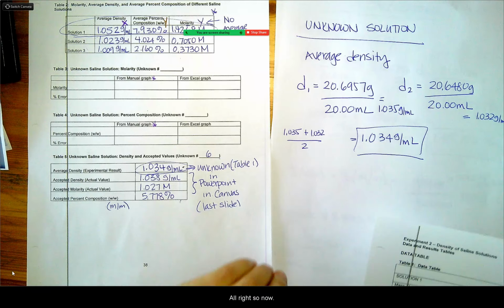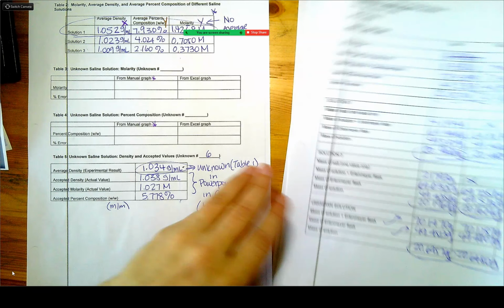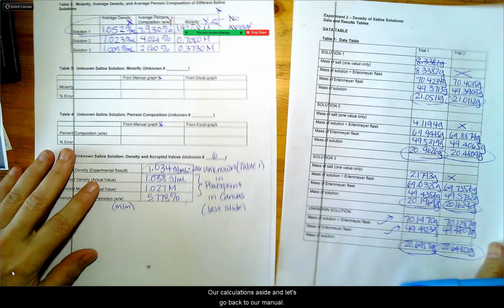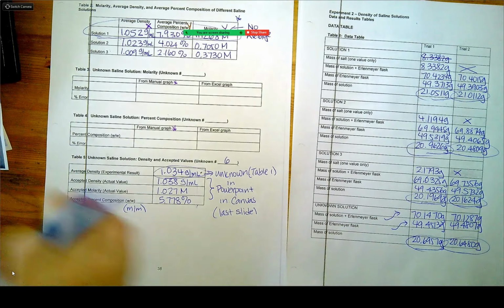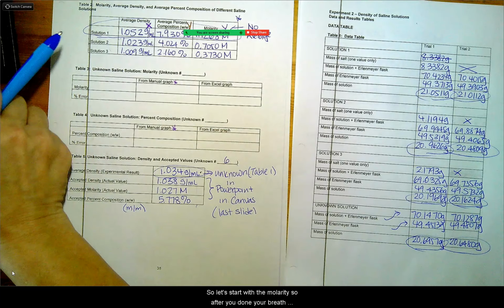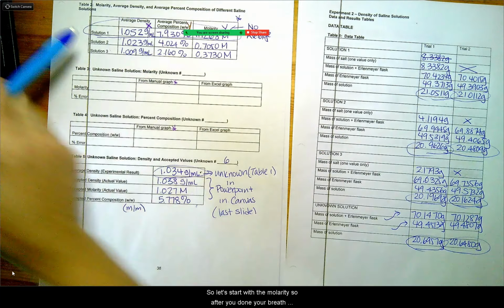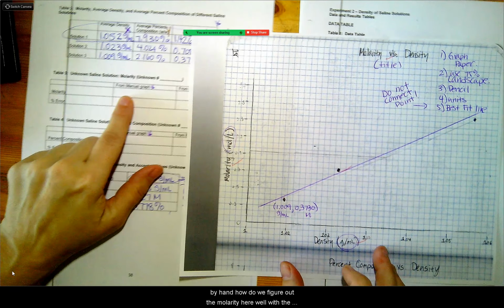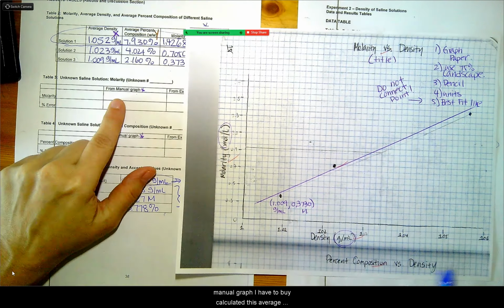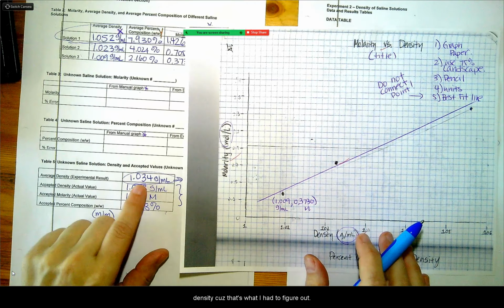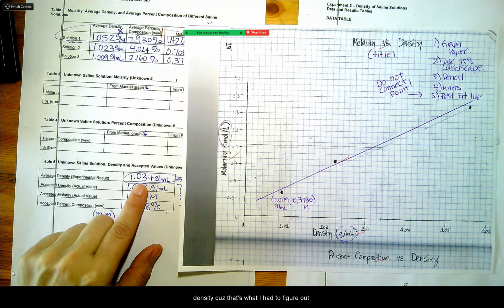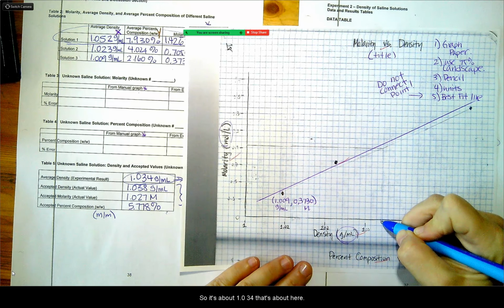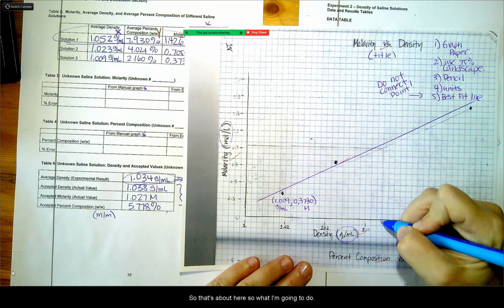Okay, all right, so now I'm going to put our calculations aside and let's go back to our manual graph. So let's start with the molarity. After you've done your graph by hand, how do we figure out the molarity here? Well, with the manual graph, that's why I calculated this average density, because that's what I had to figure out. So it's about 1.034, that's about here.